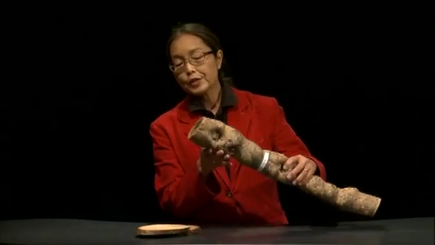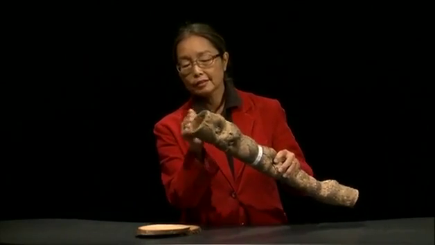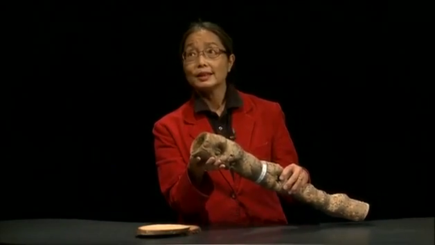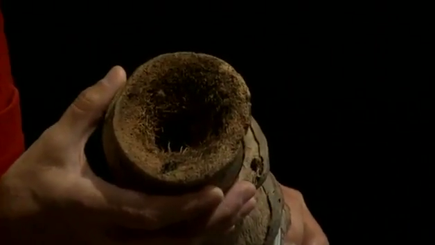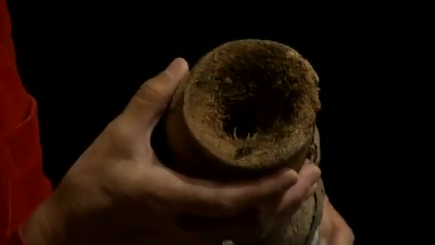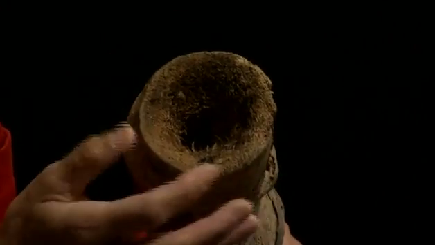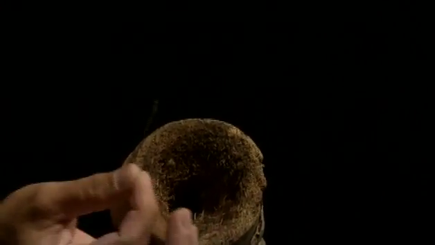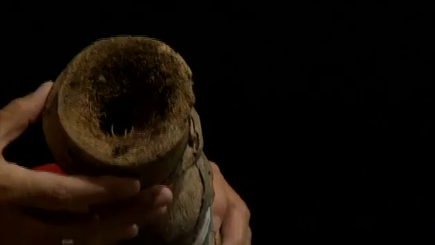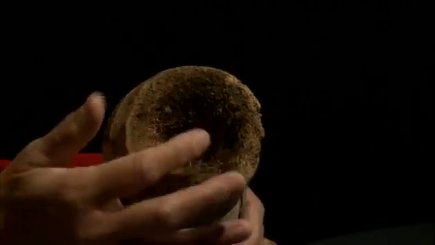Now here we have some so-called wood of a monocot. This is actually hollow wood. So what you see here is that you do not have annual rings. Instead, you have these little fibers coming out like that. These are either fiber cells or vascular bundles, but they're not arranged in a ring formation.